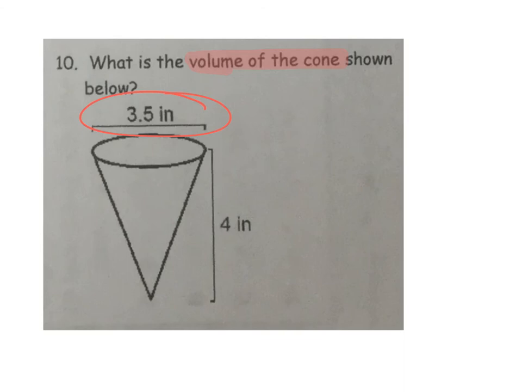Let's put R equals 1.75. That looks better. There's my radius of 1.75. The height obviously is 4.